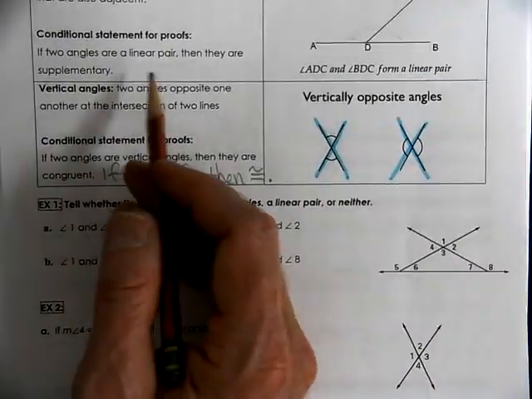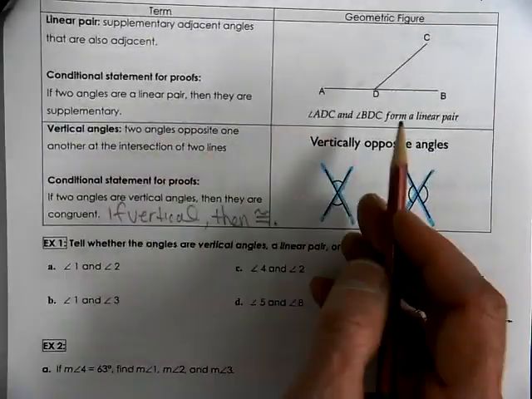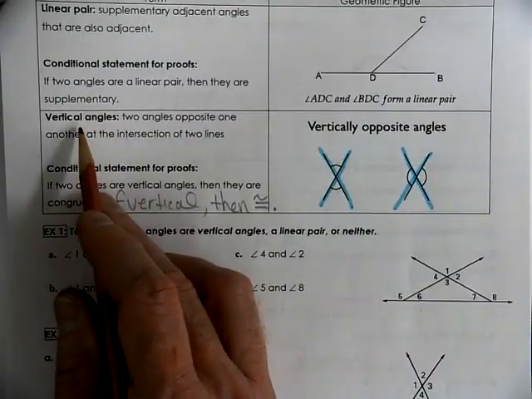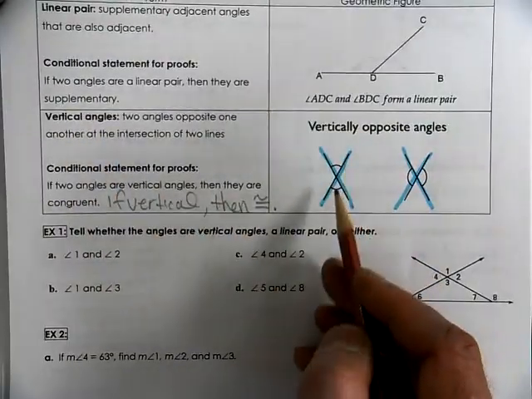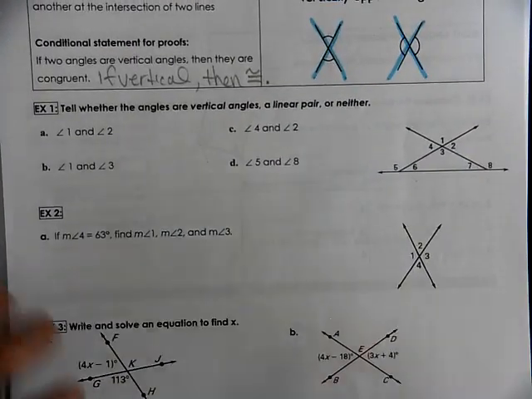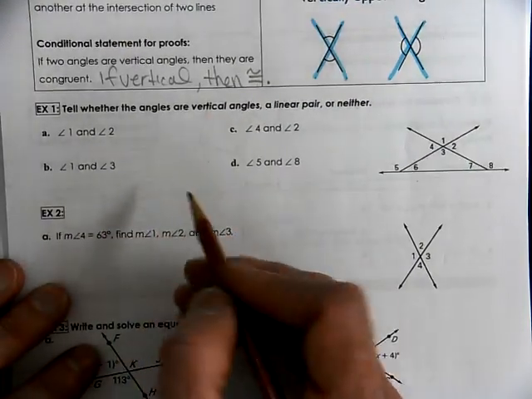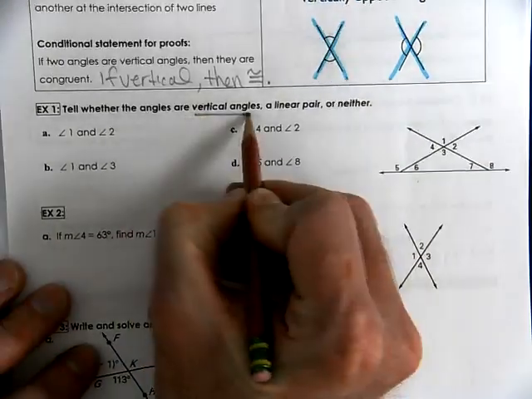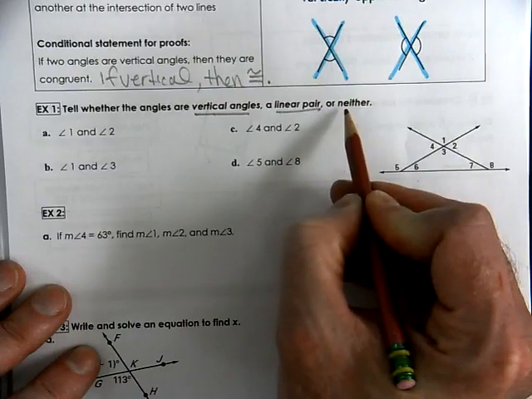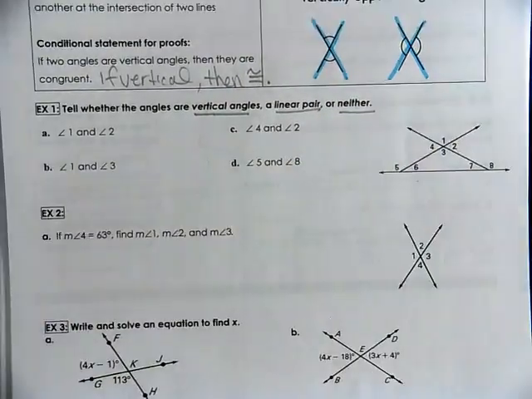So now we know what a linear pair looks like. They have to form a straight line. We know what vertical angles look like. They open in opposite directions of a big X. Can you identify which of these angles is a linear pair, vertical angles, or neither?